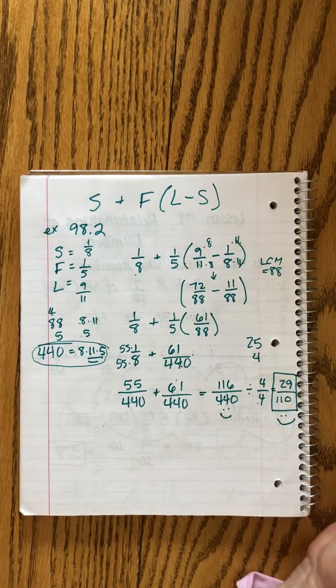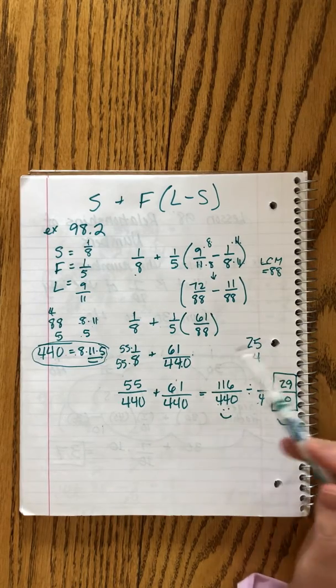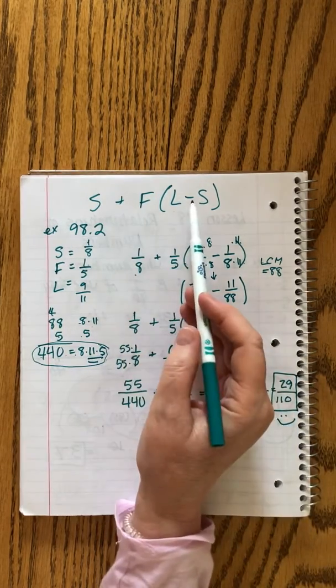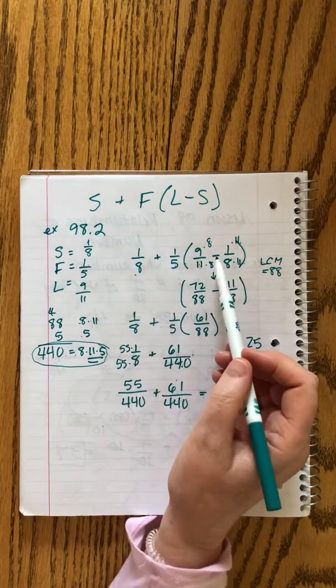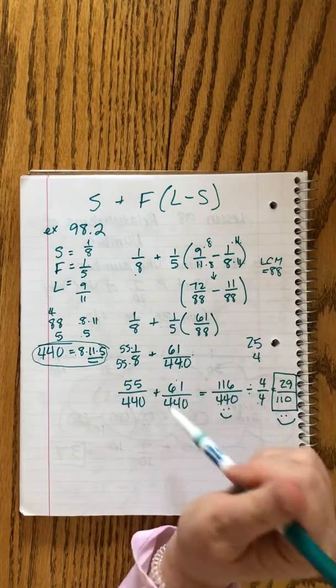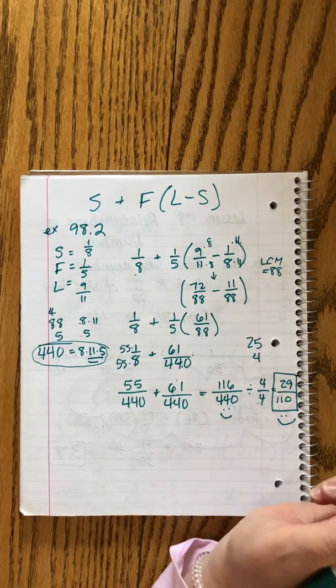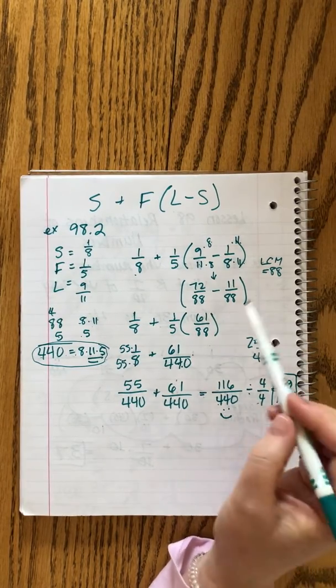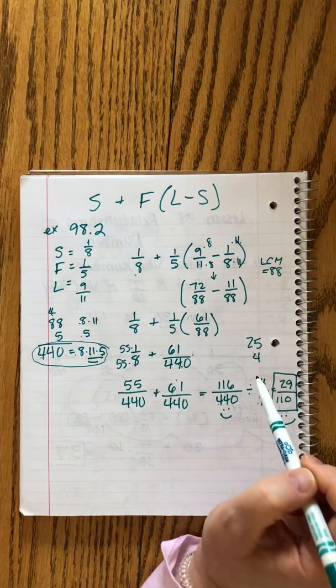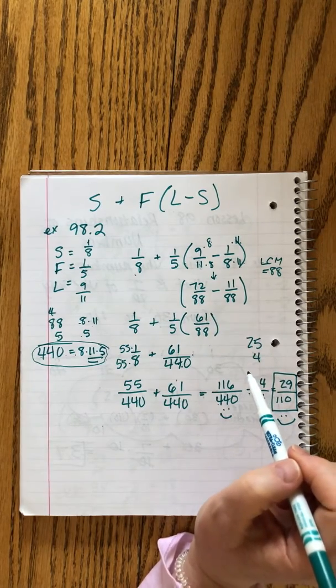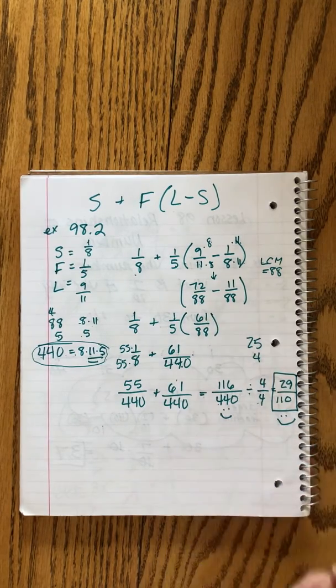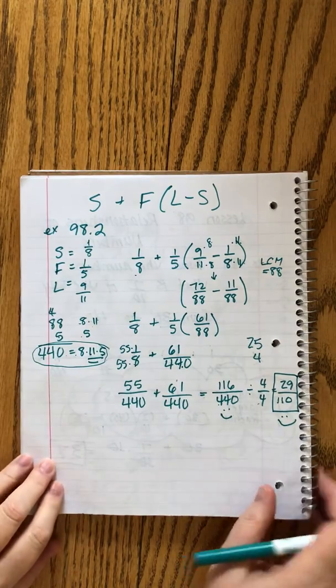Example 98.2. Okay, so what I hope this example proved to you is that the formula isn't the hard part. Managing all these wicked fractions is where it gets to be a little bit of a headache. But I'll tell you what, it's been a while since we did any rigorous fraction work, at least as far as I can remember. So this is really good practice for us to refresh our brains on fractions.